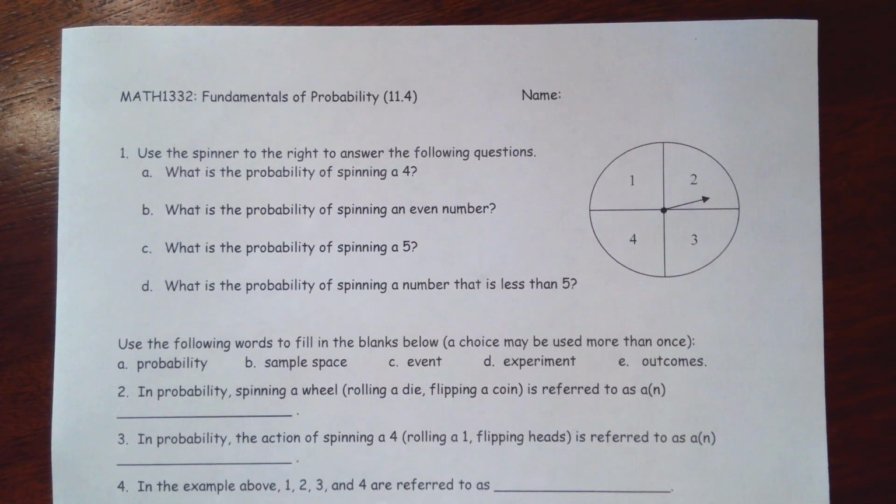Hey, it's 1T, and in this video I'll be introducing you to the fundamentals of probability.